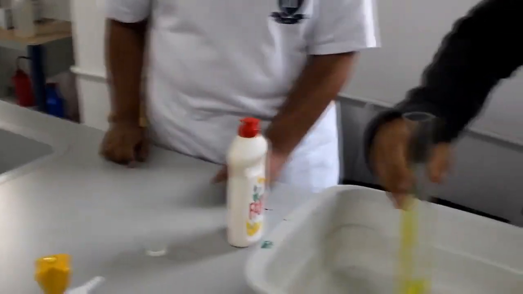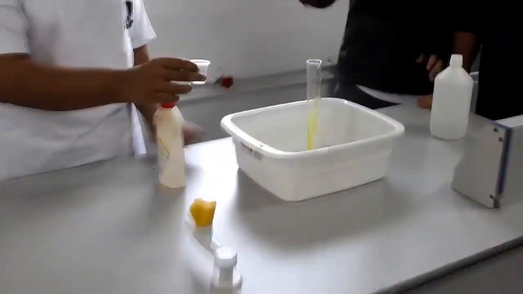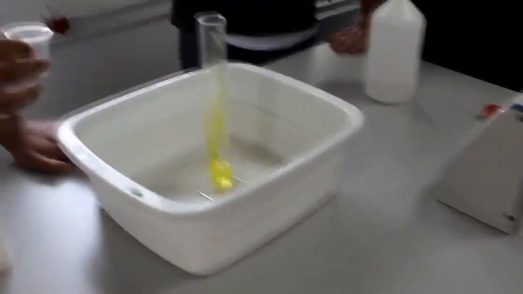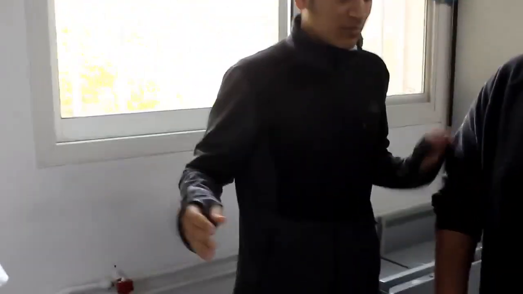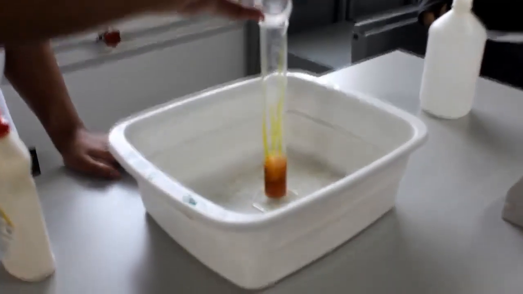Now we will mix the mixture a little bit. And now we will pour the potassium iodide. When we pour the potassium iodide, it will go up in foam. So once he pours it, we will have to stand back. Go. Stand back.